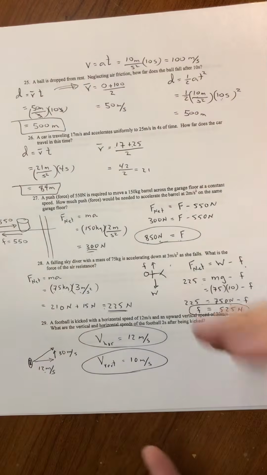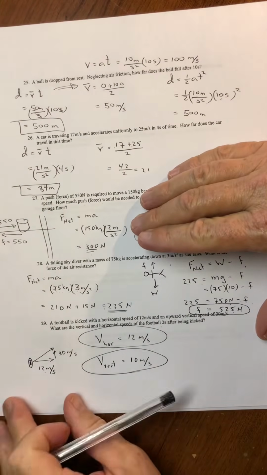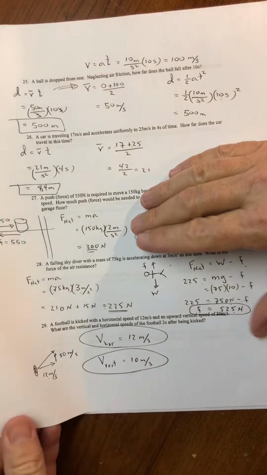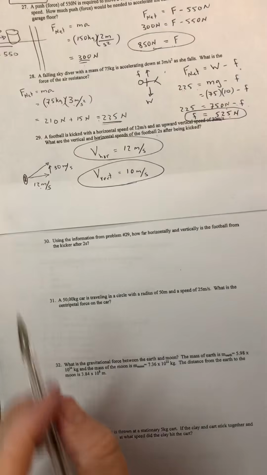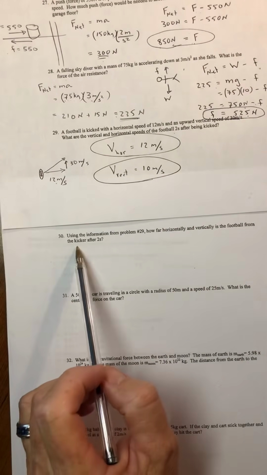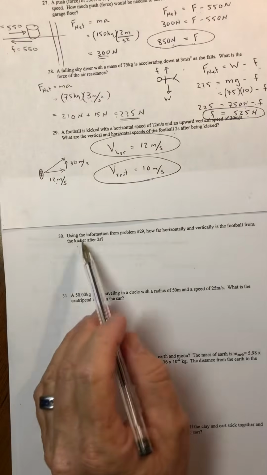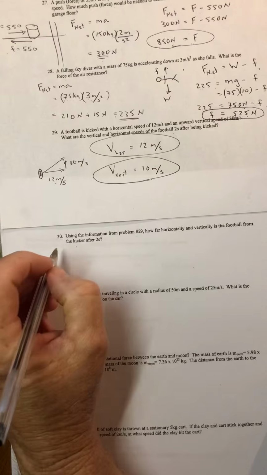And that was the whole point of our Motion in Space, our chapter 4, was to show that the horizontal and vertical speeds acted separately, and we would calculate them separately here. And so that's exactly what I've done. In fact, I'll use that here because number 30 is a continuation of number 29. It says, using the information from problem number 29, find that horizontal distance.